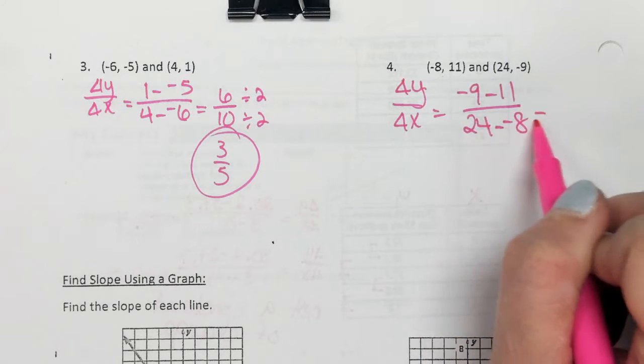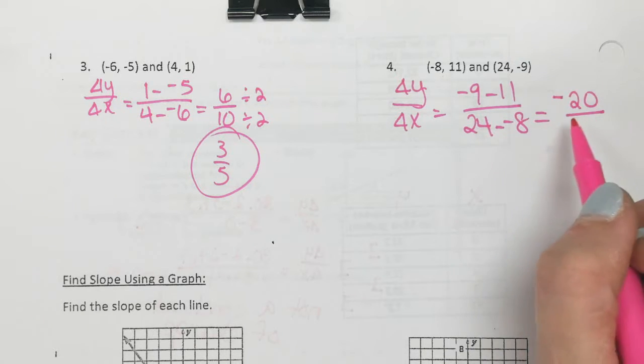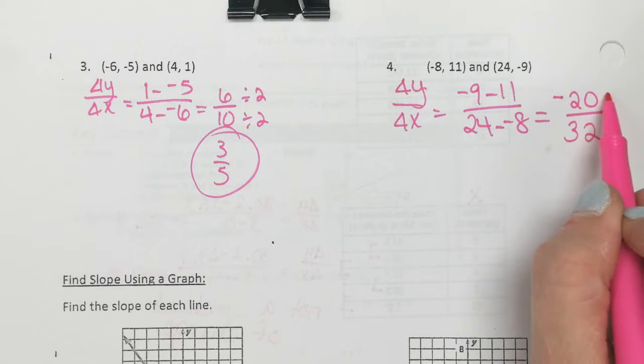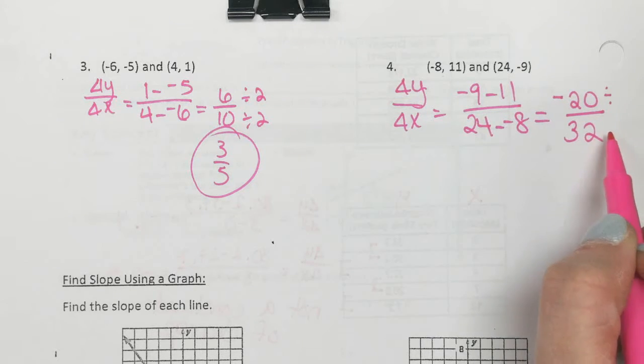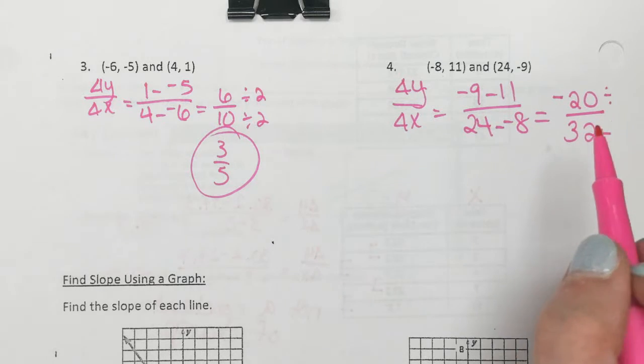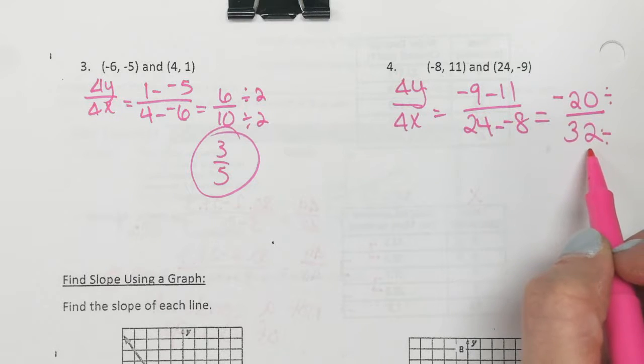4 minus negative 8. What's on the checkpoint again? Is that the thing where it's like 4 questions? Well, I think this one has 7 questions. But we can't leave until we get it right? Well, you can leave, you just can't turn it in. You just turn them into the tray.